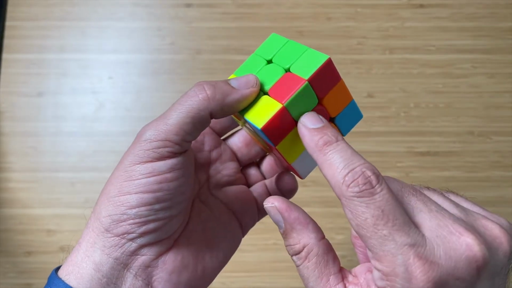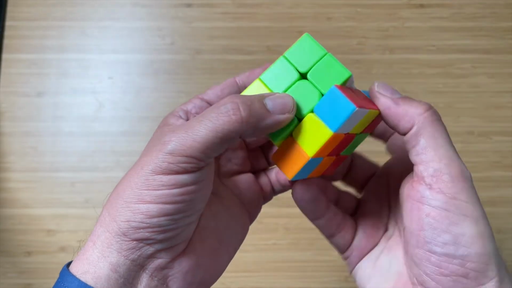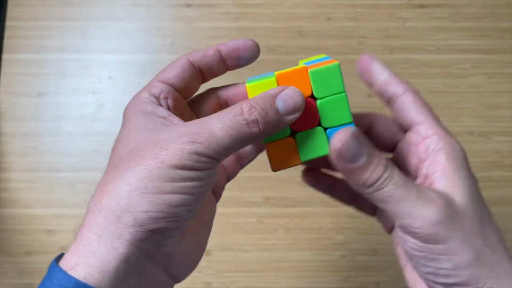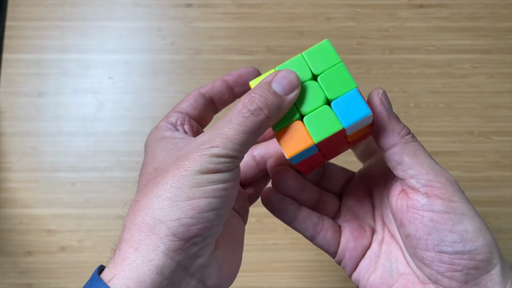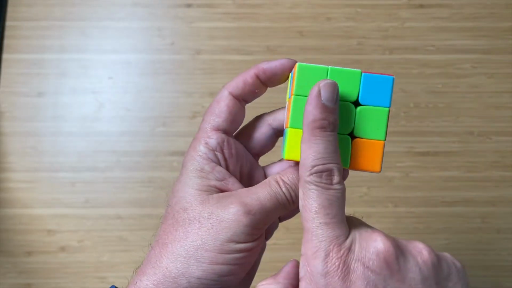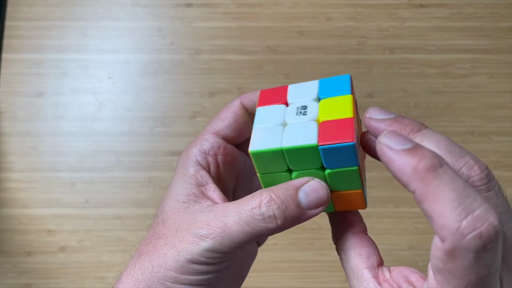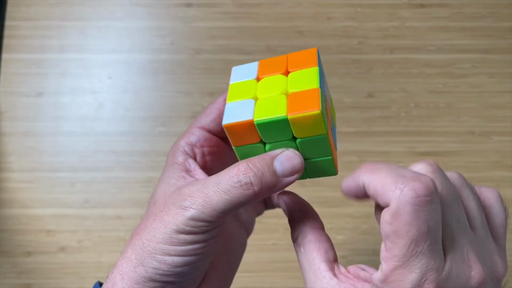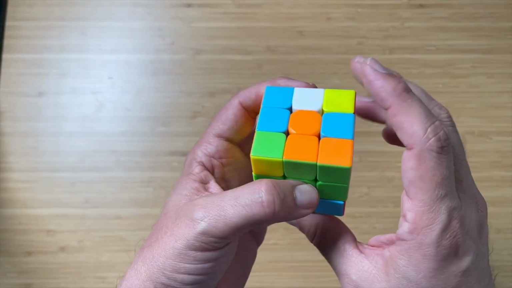Now, this one's a little trickier because it's the wrong way. So I'm going to do a little fancy move there. And now, if you look at my cube, you'll see I have the green cross, and the sides all are the correct color. All right, so that's perfect.